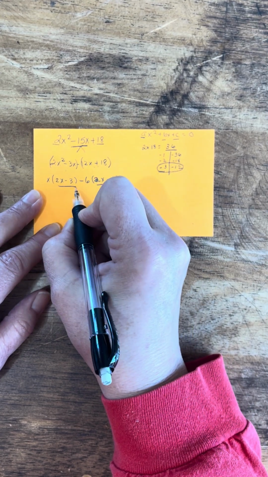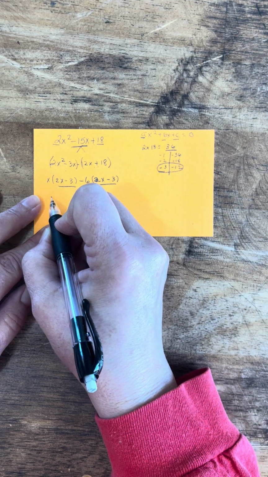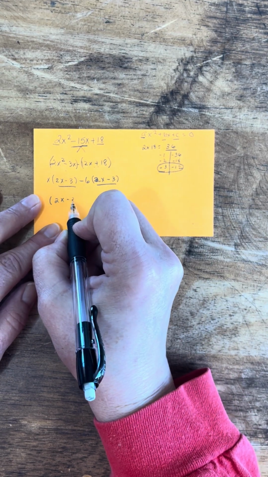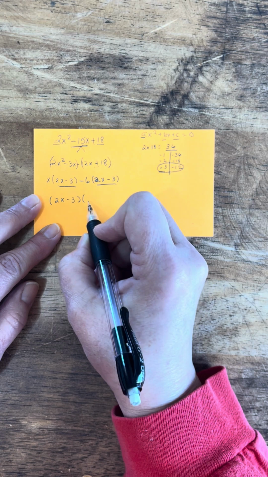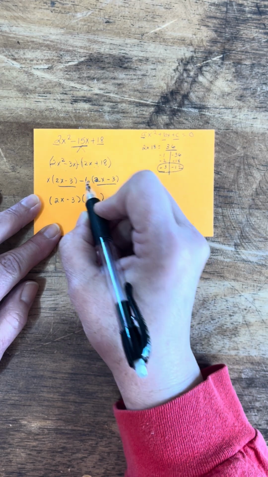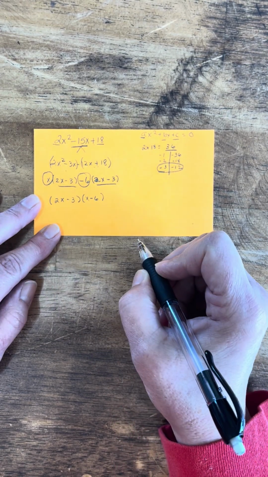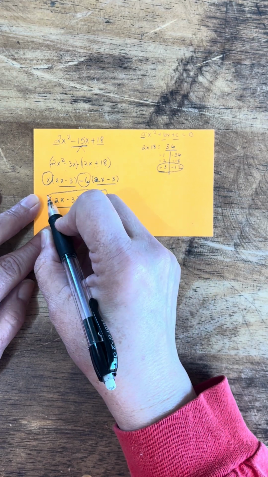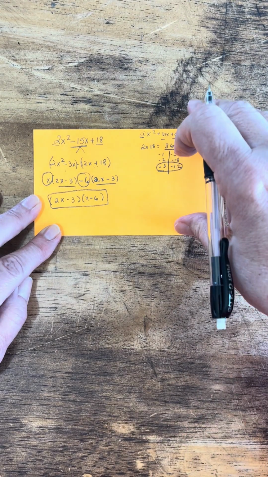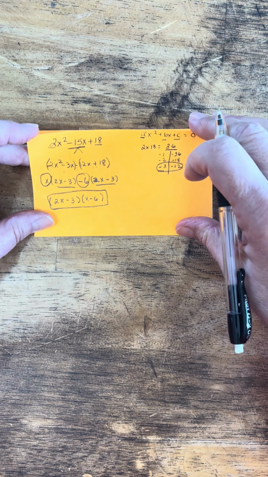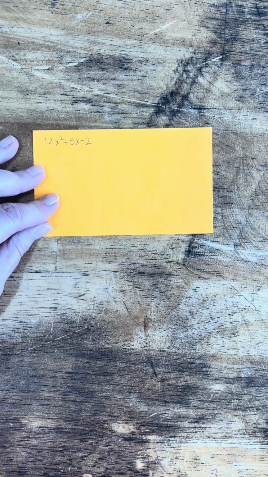And once again, these 2 things match. So they become your new greatest common factor. And whatever's left over, x minus 6. See, here's the x and the minus 6. They become your second factor. And that is factored form of that trinomial. So let's try another one.